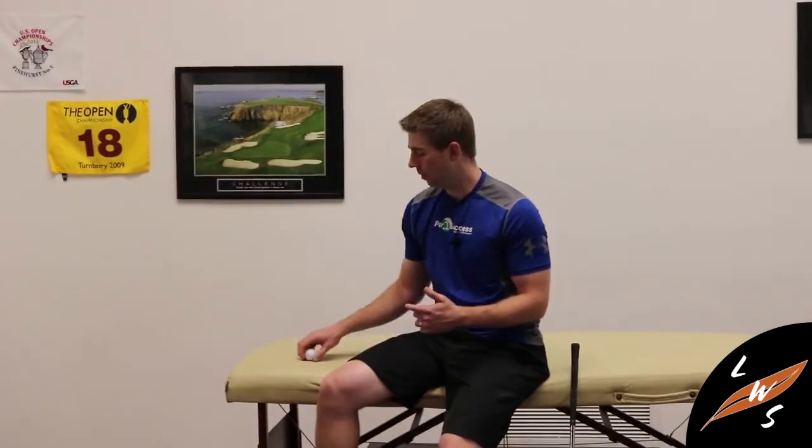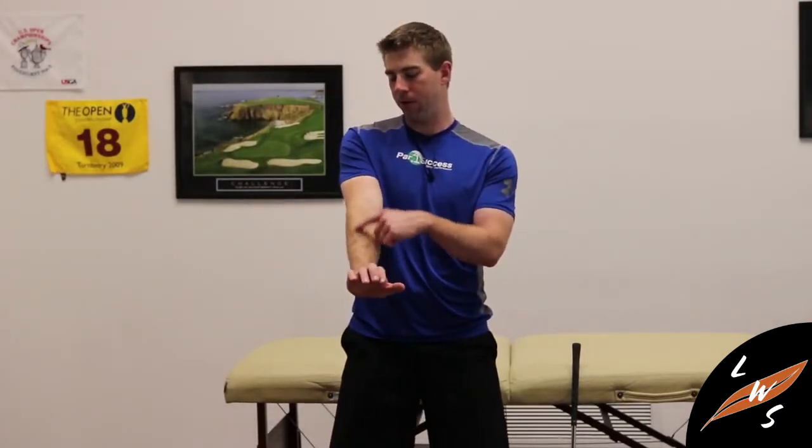So that's option one. The second option for treatment to get the tissue healthy would be what we call active release. In order to do self-active release, what you would do is, when you pull your wrist up, these muscles on the outside of your elbow will be shortened.